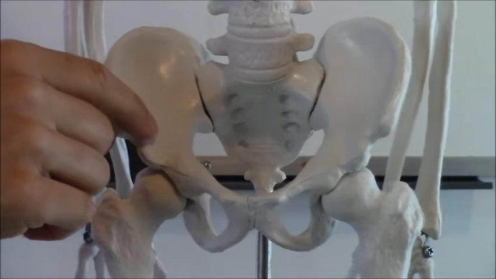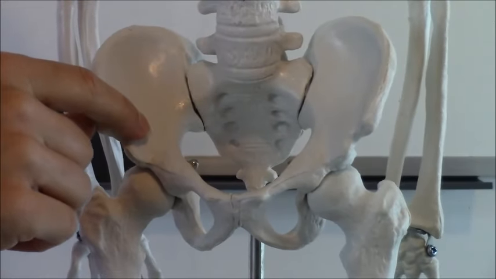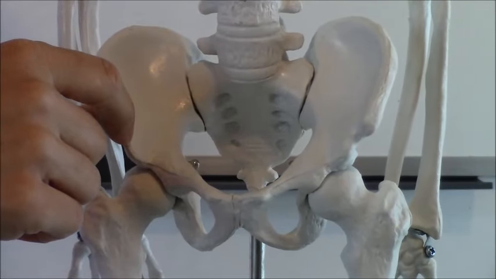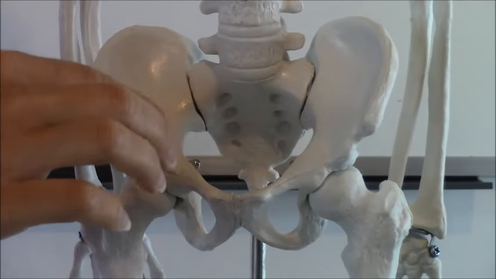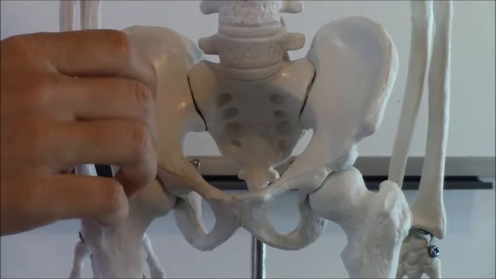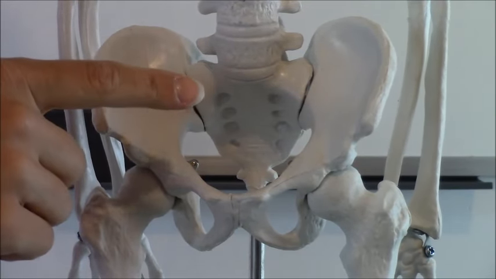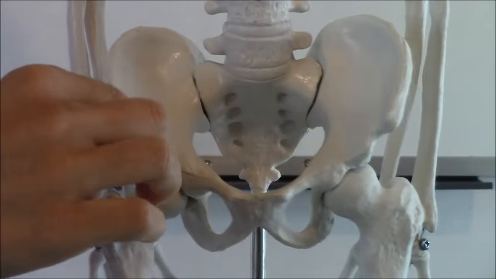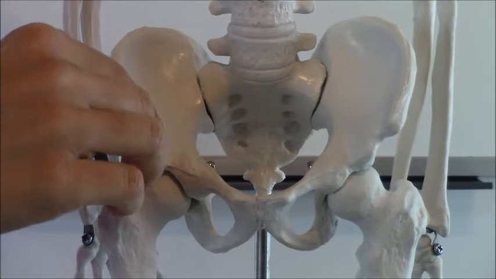And what happens with these is that muscles and ligaments attach to these areas. And the iliac spine, like I said, has 4 attachment points, and they are the anterior superior iliac spine, the anterior inferior iliac spine, the posterior superior, and the posterior inferior. So there's 4 points where these muscles and ligaments attach.